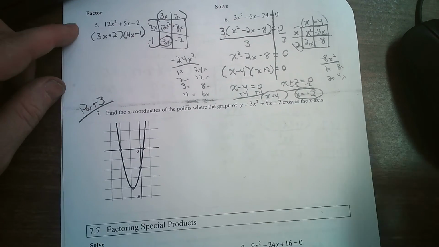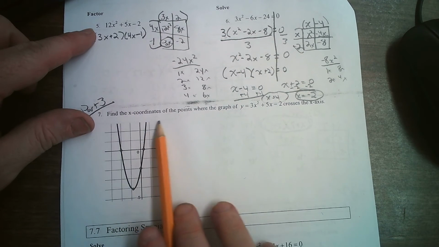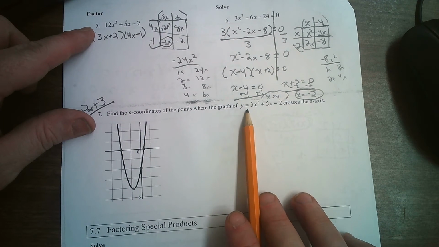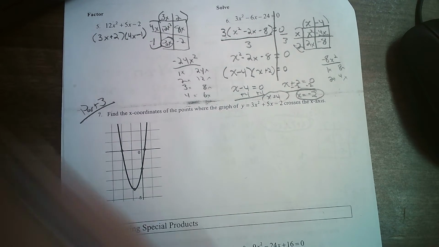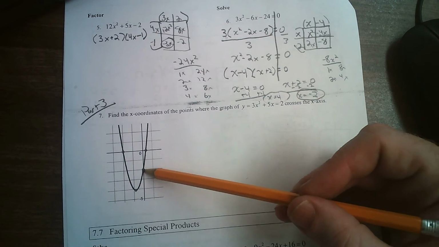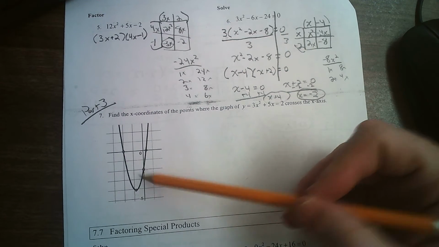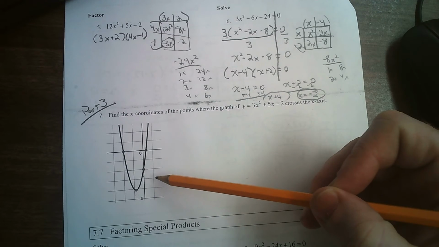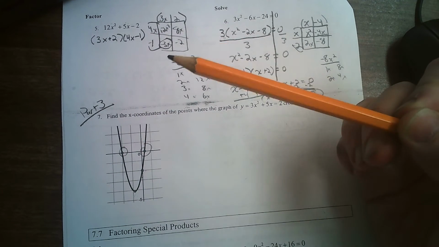Welcome back, and I'm going to start looking at part 3 for your review. Now this question: find the x-coordinates of the points where the graph y equals 3x squared plus 5x minus 2 crosses the x-axis. Notice the graph gives you some other points, and if you look at Desmos, these points always come up, but they are not the points that we're searching for. We are searching for the two x-intercepts, okay?